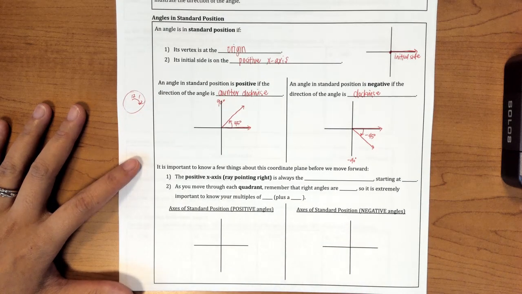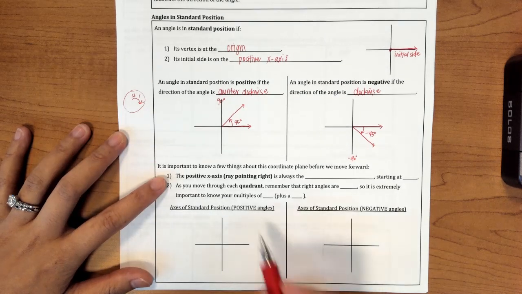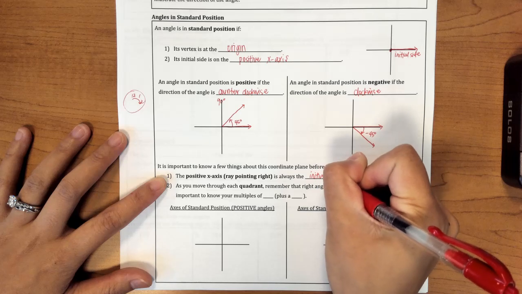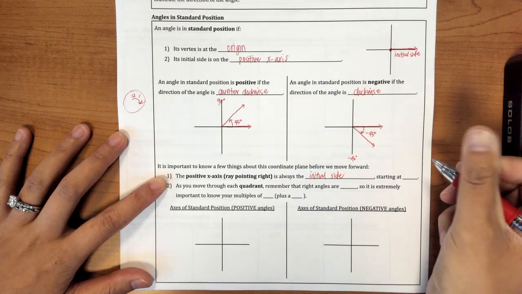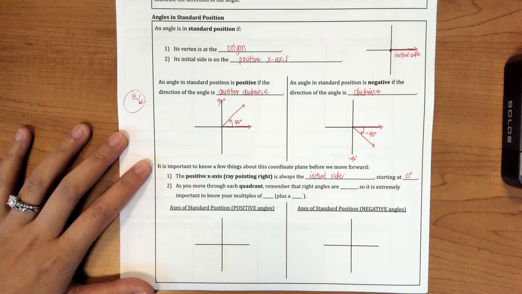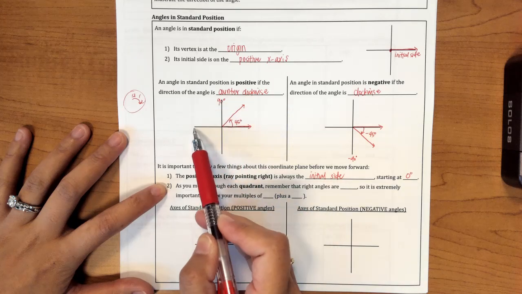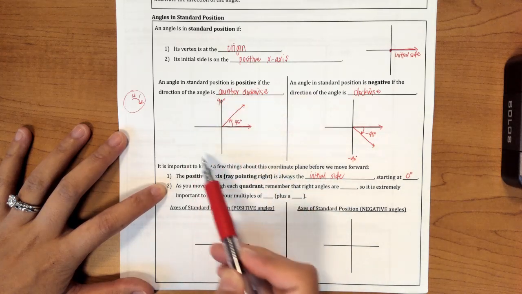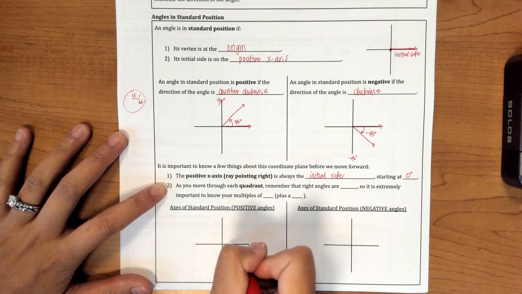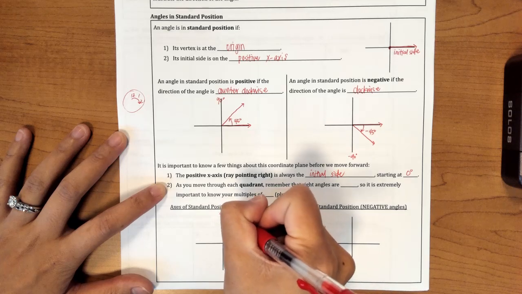Now, before we move forward, it's important to know a few things about this coordinate plane. The positive x-axis, the ray pointing to the right, we've talked about, is always the initial side. And we need to know that it starts at 0 degrees. So this line right here is 0. As you move through each quadrant, if I start here and I move up one, down, right, going around and around, if we start at 0 here and then I move this way, we know that this is 90 degrees.